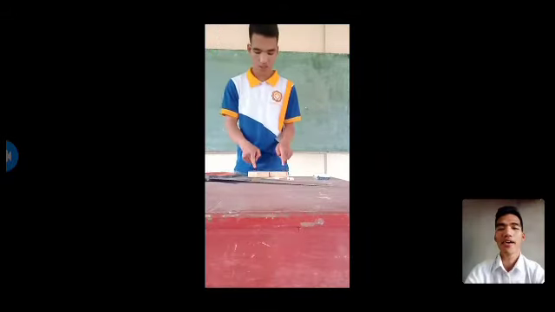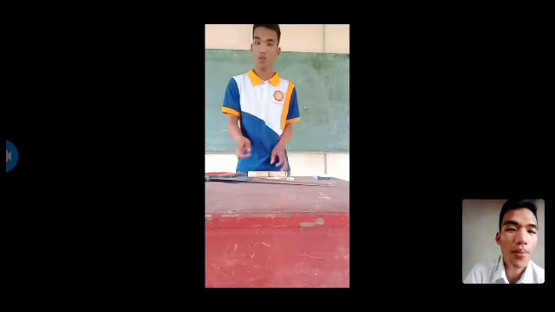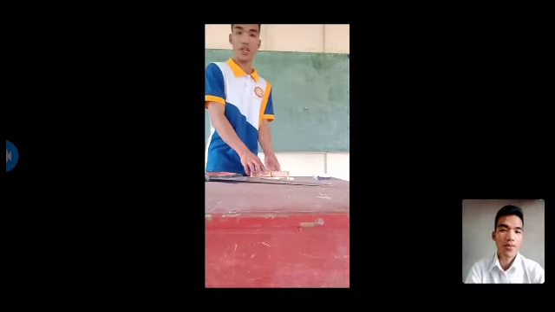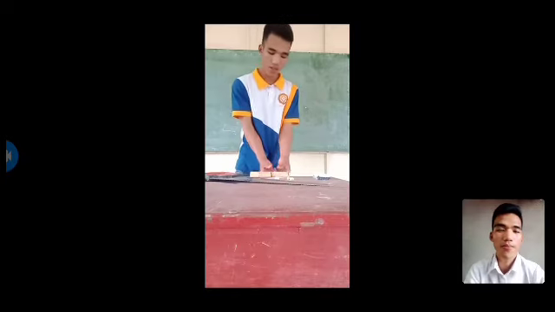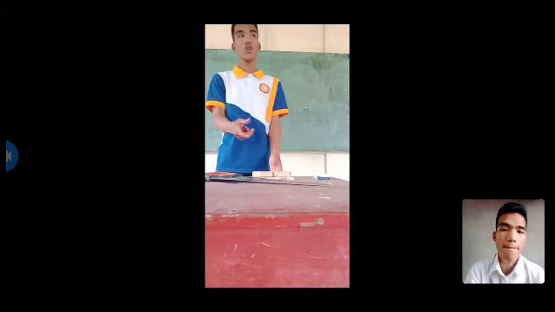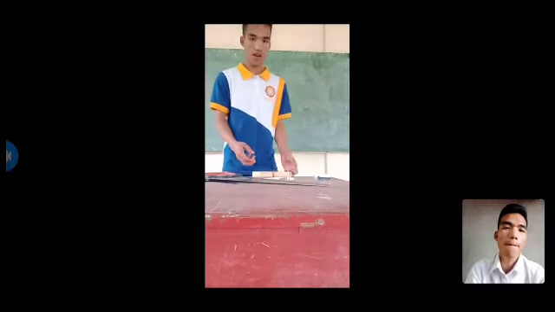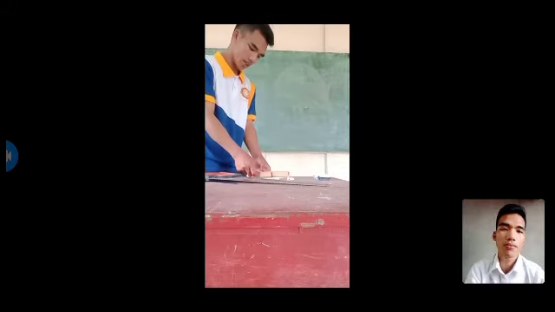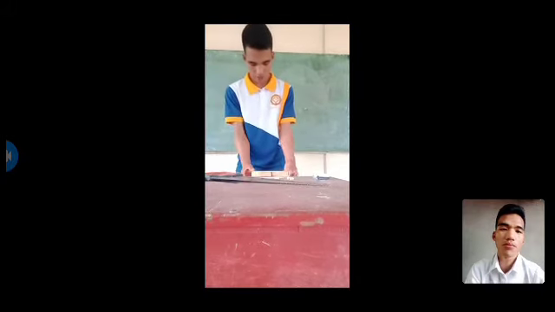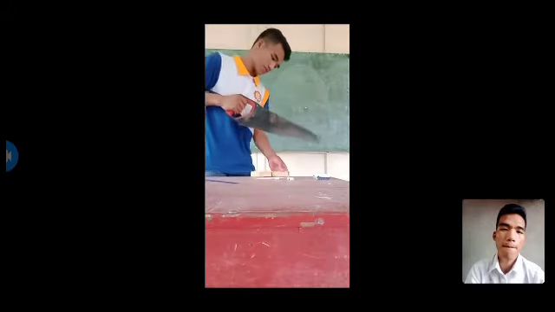We need to first nail this one so that it cannot move when we are cutting this piece of wood, or we can use a clamp. Have you seen a clamp? A clamp is used to hold the piece of wood or anything, a steel or anything that can be applicable. We need to put a clamp here or here, then we can apply the cutting.